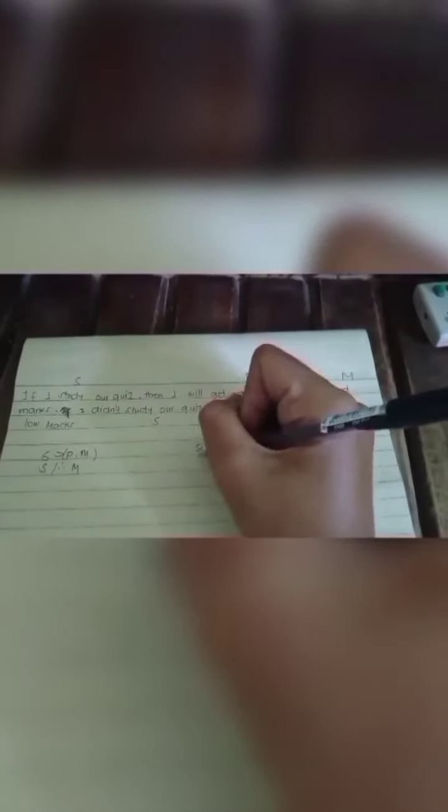Construct a truth table using the formula 2 raised to the power of n, where 2 is the constant and n is the variable. The n in the formula 2 raised to the power of n represents the number of variables or constants used in the argument.